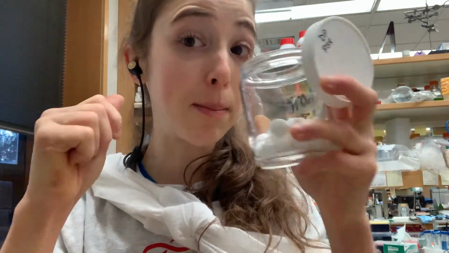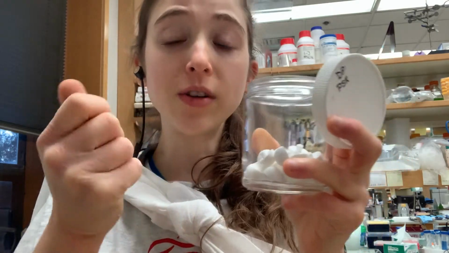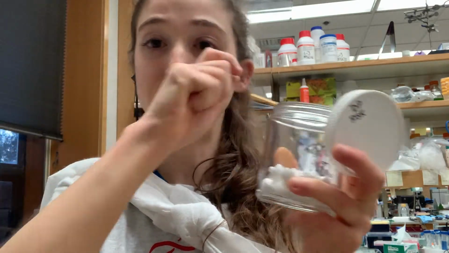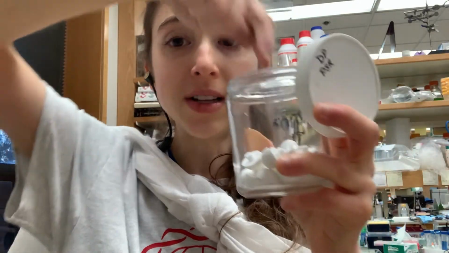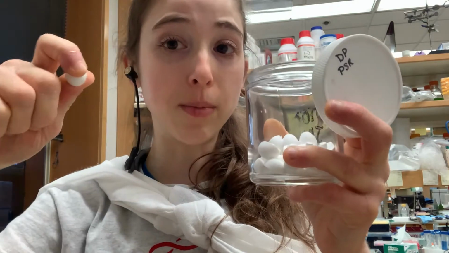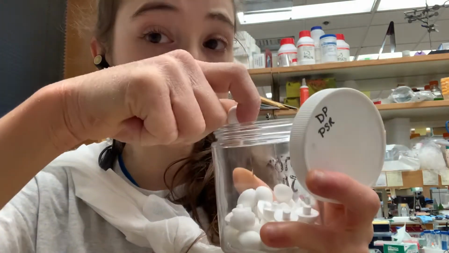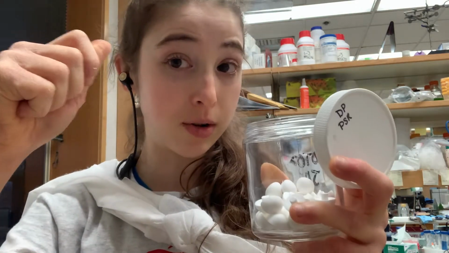The point with a buffer is to keep the proton level constant. And in order to do this, you need to be able to counteract any outside forces. So if an acid comes in and donates a proton, you need a base that can come and remove a proton, because an acid is something that donates a proton and a base is something that removes a proton.